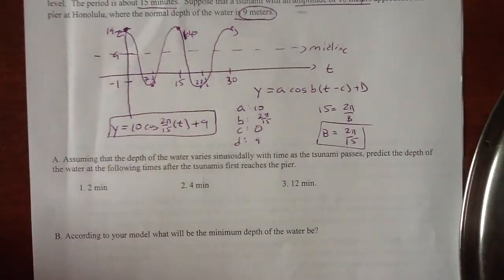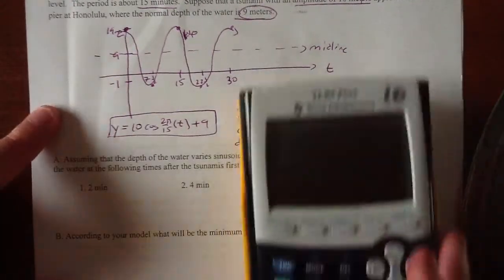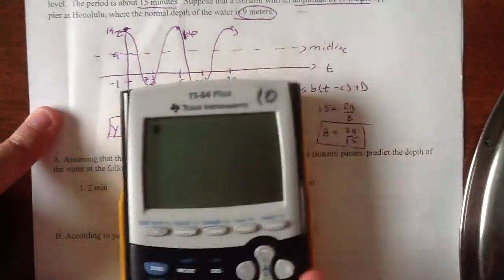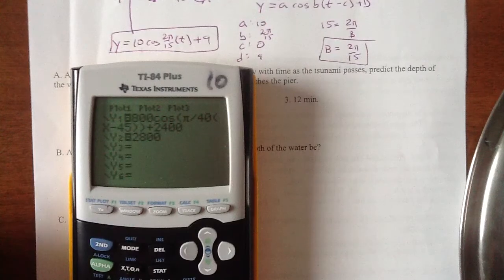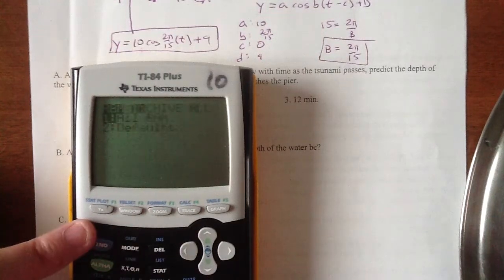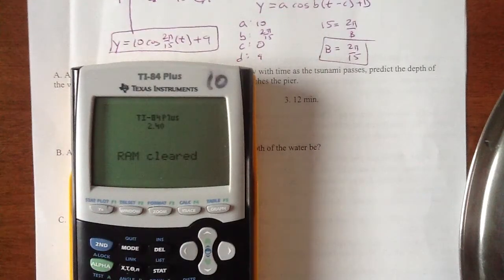All right, next, of course, you know the drill. All these equations are going to ask us to apply them. So we're going to graph this in our calculator. We go to y equals and type in our equation. Clear out the memory of your calculator first, second plus 7, 1, 2.